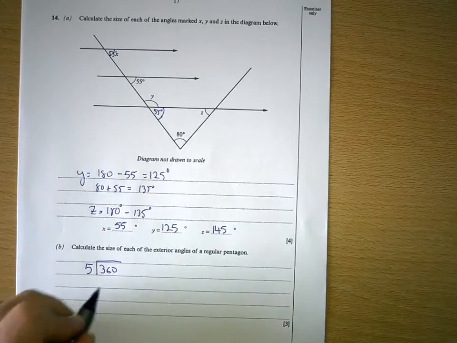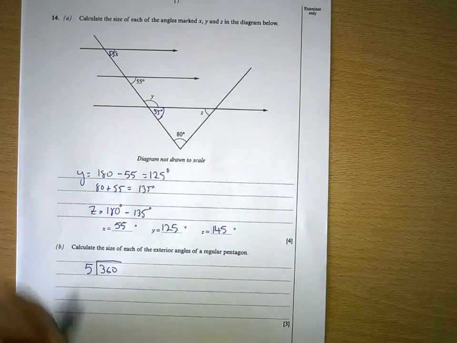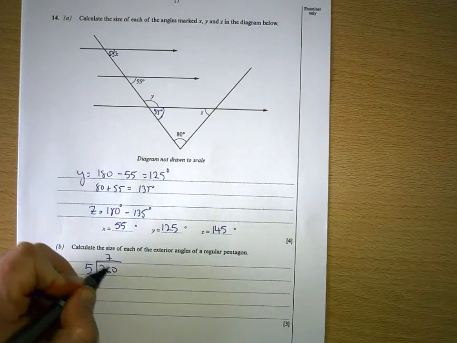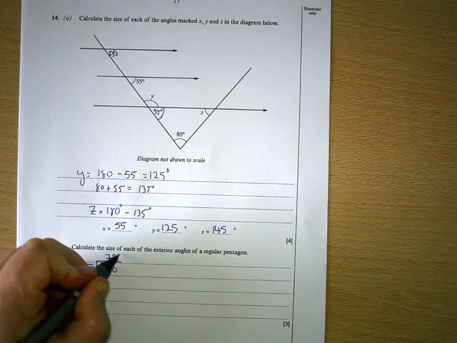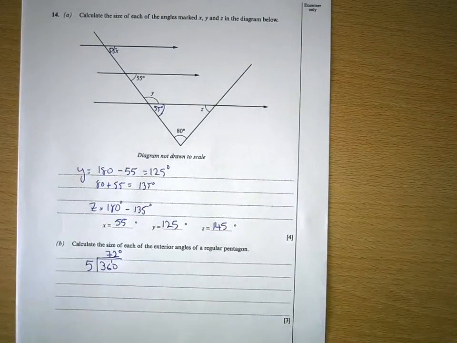5 doesn't go into 3, it goes into 36. 7 5s are 35, remainder 1. 5 goes into 10, 2. So the exterior angles will be 72 degrees.